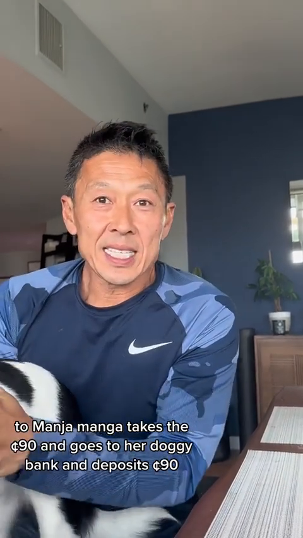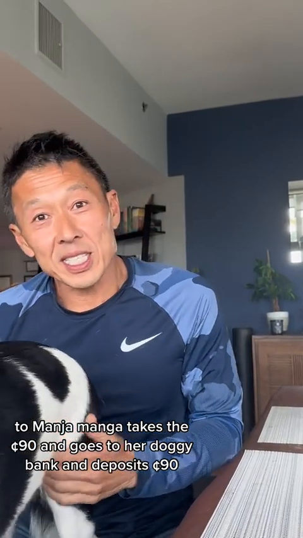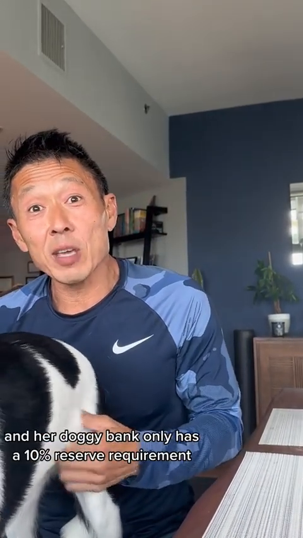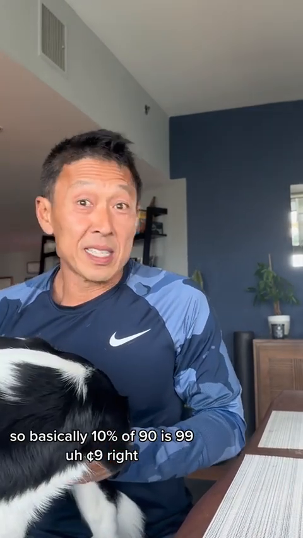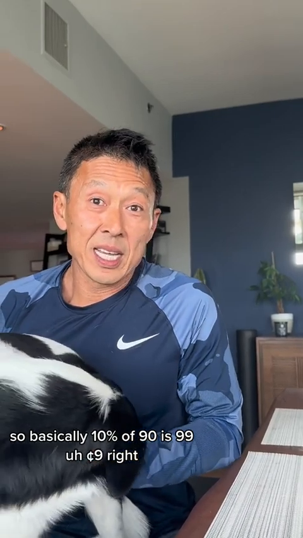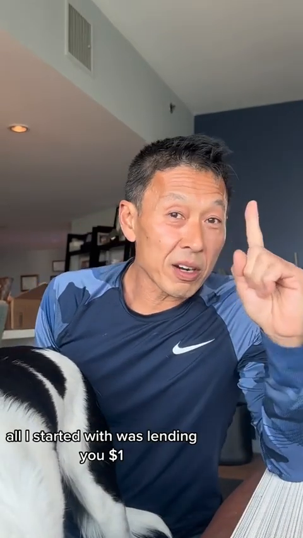Manja takes the 90 cents and goes to her doggy bank and deposits 90 cents, and her doggy bank only has a 10% reserve requirement. So basically 10% of 90 is 9 cents, so the doggy bank can now lend 81 cents out. You see how it multiplies? All I started with was lending you $1.